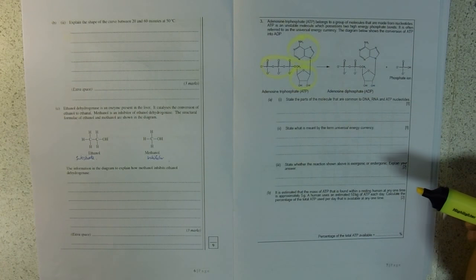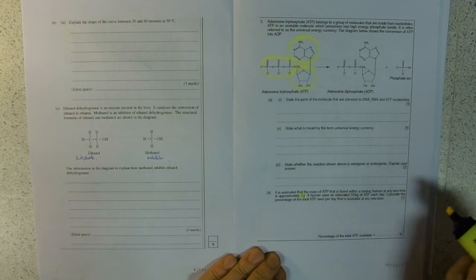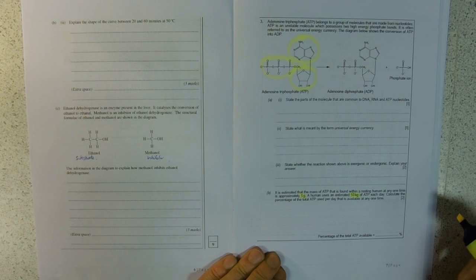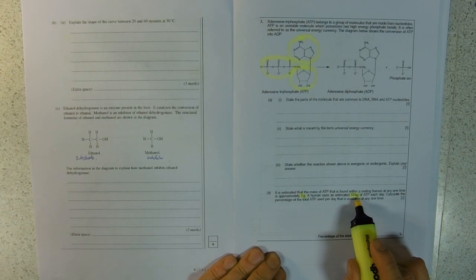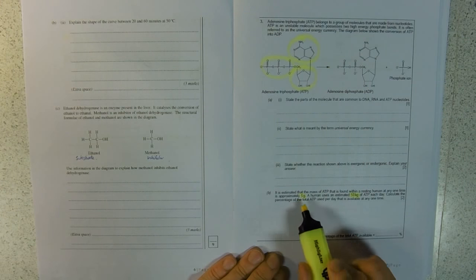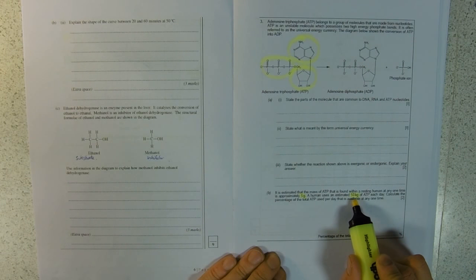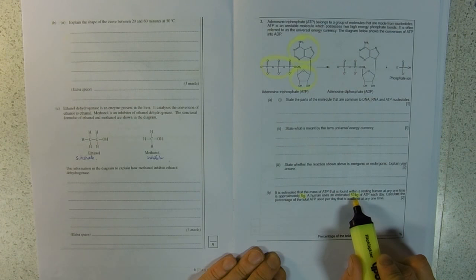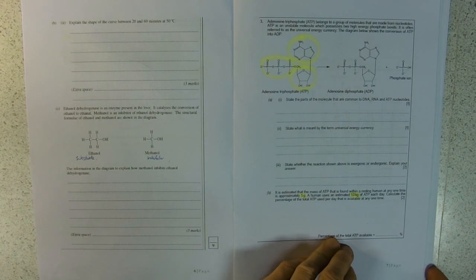Part B. It's estimated that the mass of ATP found within a resting human is 5 grams, but you use 50 kilograms of ATP a day. Calculate the percentage. Okay, so it's that 5 divided by the 50 times by 100 is the percentage, but you're going to have to convert the units first, aren't you? It's easiest to convert 50 into grams, because there's 1,000 grams in a kilogram, so that's 50,000. So 5 divided by 50,000 times by 100, and that'll be your percentage. So it should be a straightforward couple of marks there.